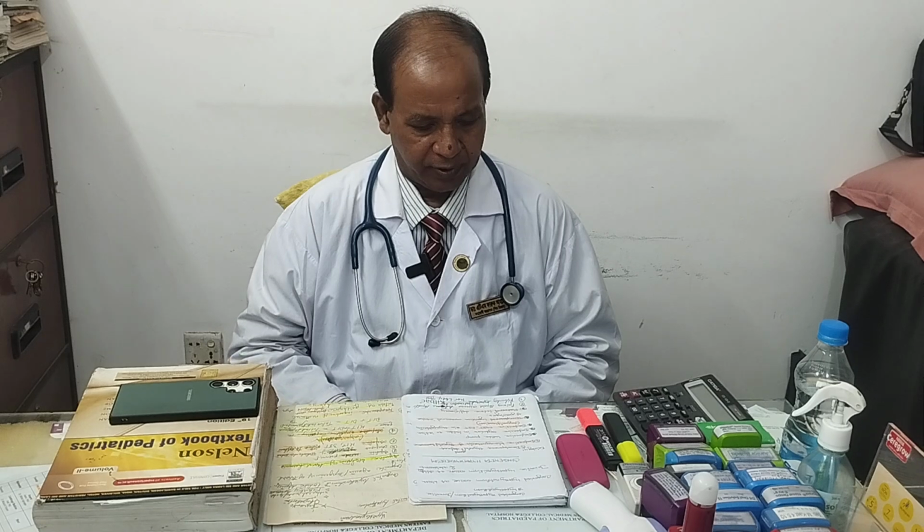Its answer is defective iodide formation, defective oxidation of the iodide to iodine, defective organification, and defective oxidative coupling of the DIT and MIT within the thyroglobulin. One molecule of MIT and one molecule of DIT form T3 or triiodothyronine, and one molecule of DIT and another molecule of DIT form tetraiodothyronine or thyroxine.